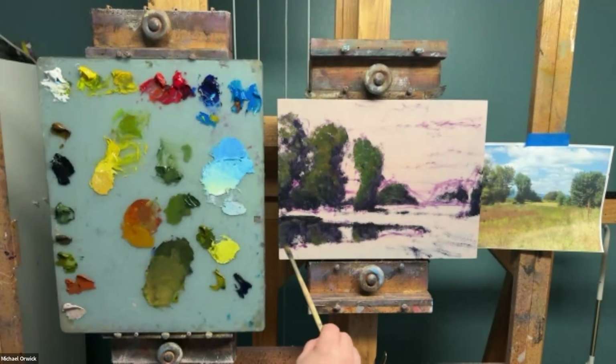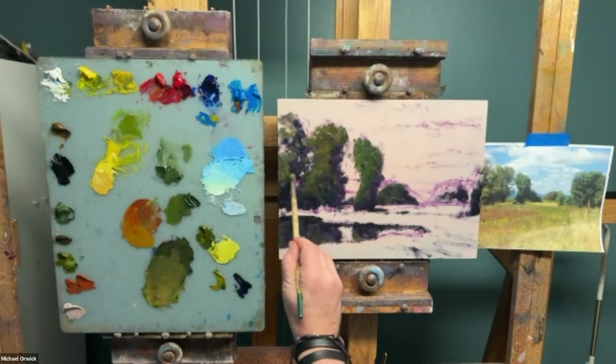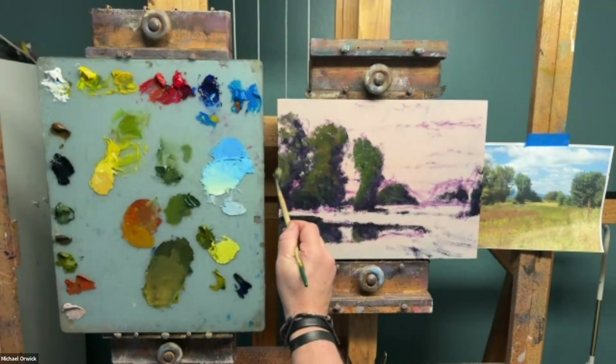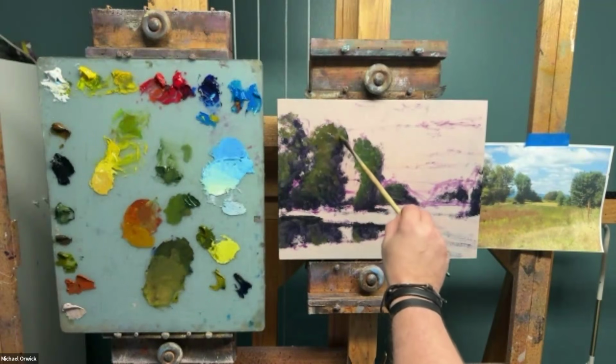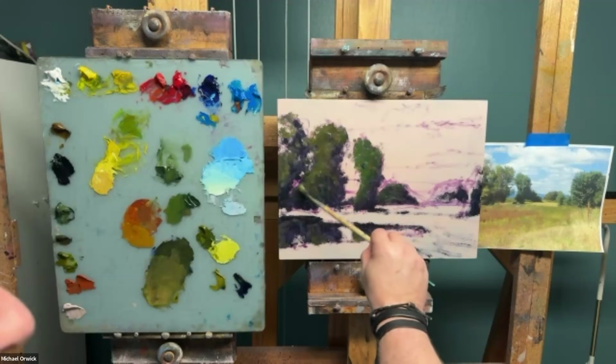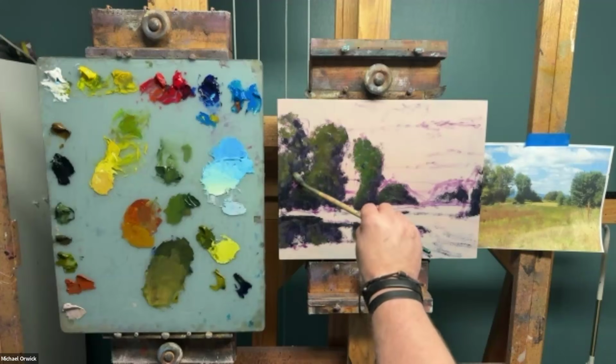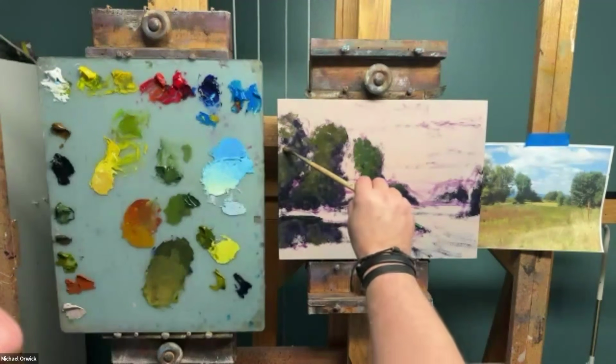So even though I'm just scribbling in little dashes of color in here, it's more of a reminder. I have a bad habit of forgetting my reflections and then having to go back in and retry to mix close colors, even though the values are different. So I try to dash in little bits of color.